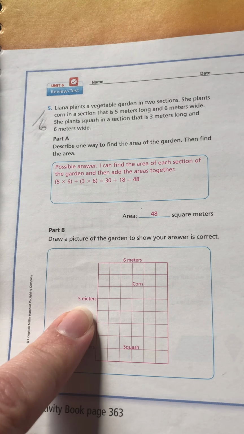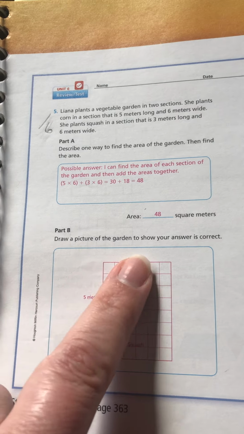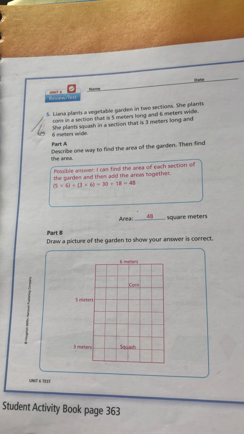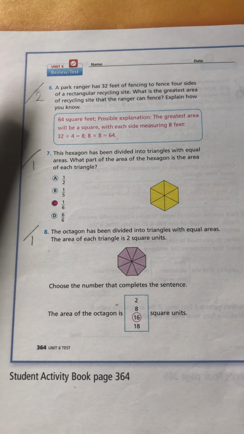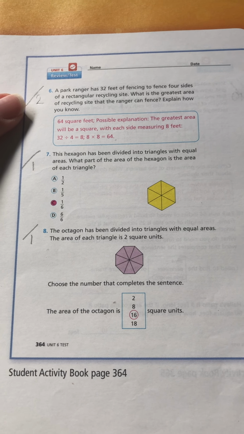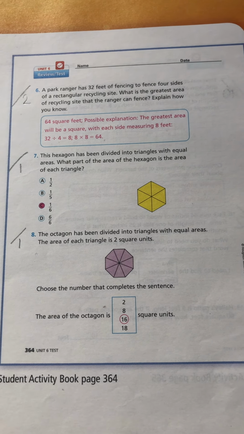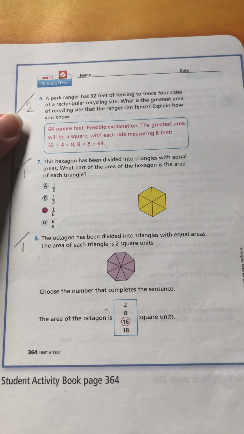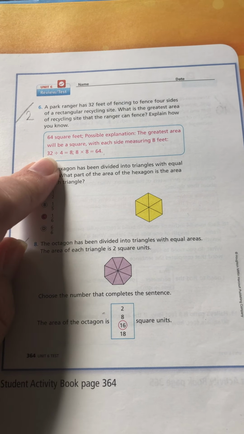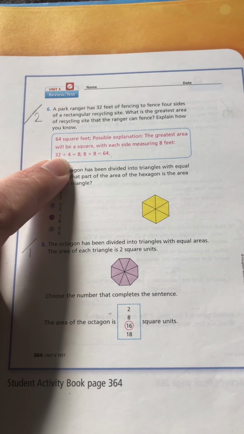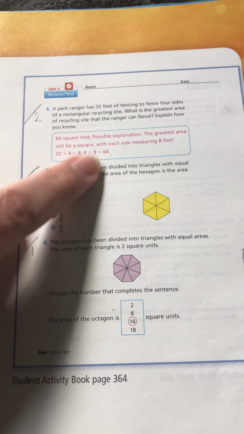Okay, and then draw a picture so I can clearly see. From this picture, here's the 5 by 6, and then here's the 3 by 6 tacked on. It's labeled and it shows me everything I need to know. Okay, then if we continue on to the next page, the park ranger. What's the greatest area? Well, the greatest area would be the square. So the greatest area would be 64 square feet because that would be 8 times 8. And I just took that 32 that was right here and I divided it by 4, which would give us 8. And then 8 times 8 is 64.